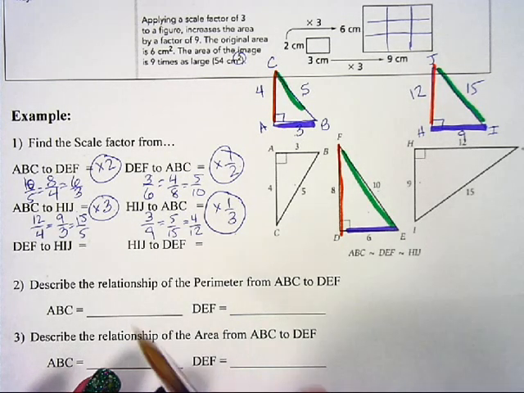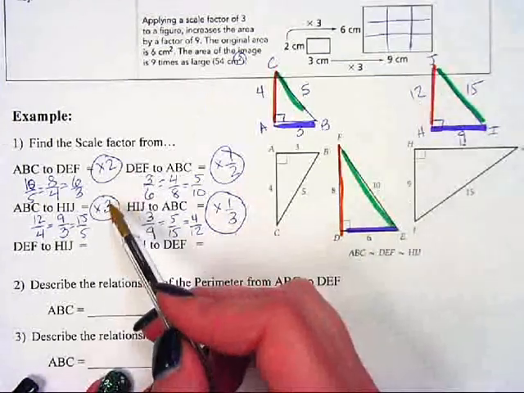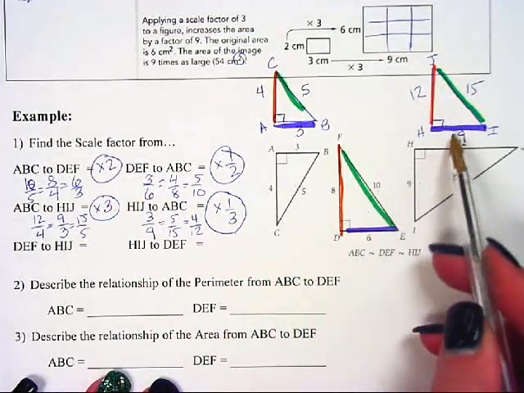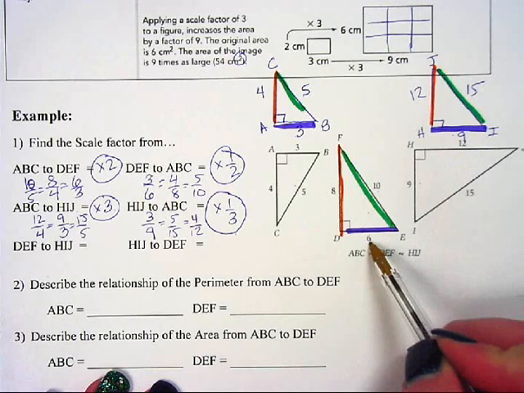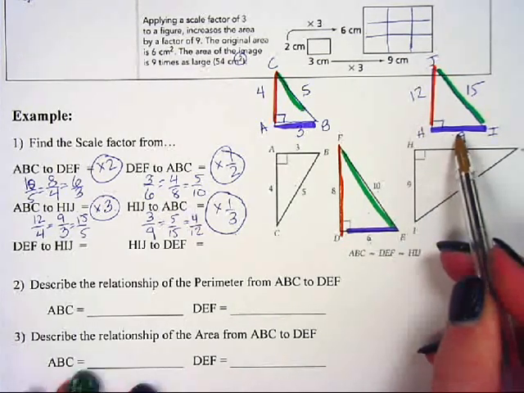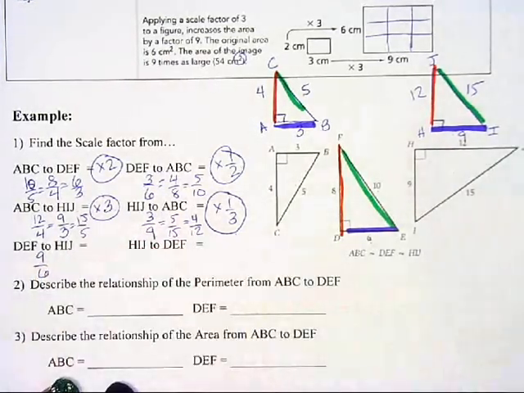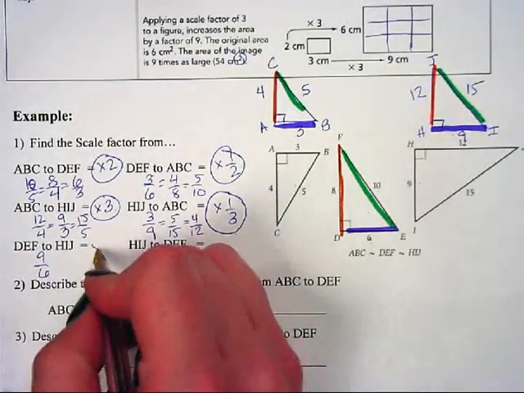Okay. Last one, we're going to get a decimal or a simplified fraction, because we already did times 2 and 3, so now we're going from our medium to the larger one. So I'm matching up the side 6 to the side 9. So from DEF to HIJ, it's still getting larger, but that side 9, corresponding to 6, is a decimal of 1.5.